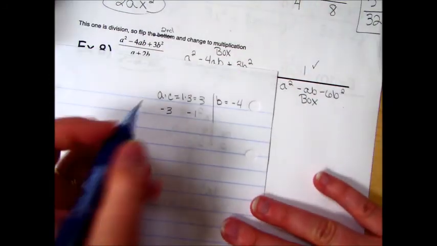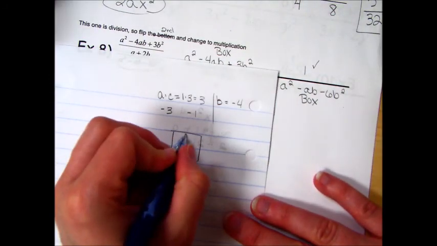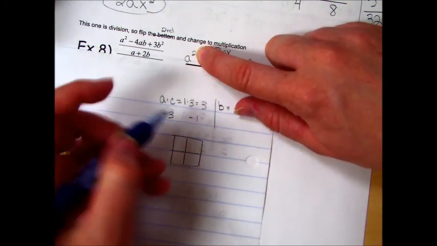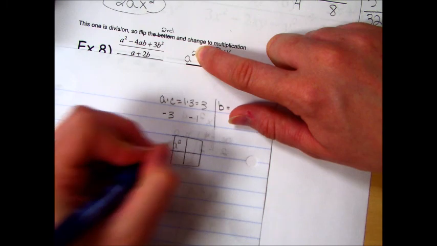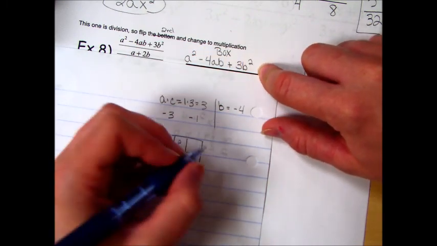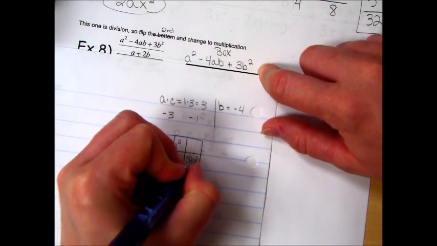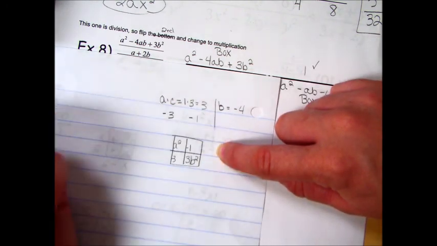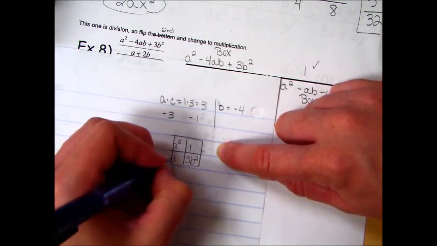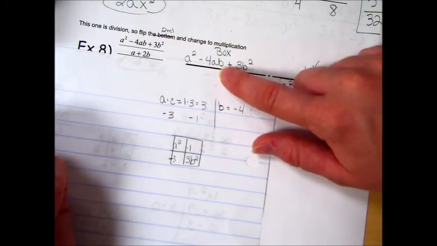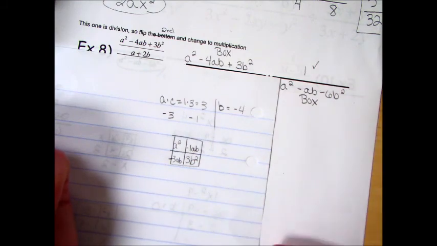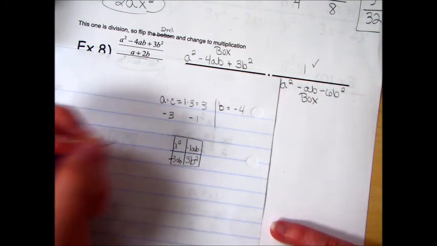Please be very careful as you watch me do the box on this because it has A's and B's. So the top of the box gets a squared, just like it did up here, and the bottom gets positive 3b squared. The -3 and the -1 go in their respective places, just like they always have. But they get an A and a B here. That's the only difference. They get an A and a B instead of just an X or something.